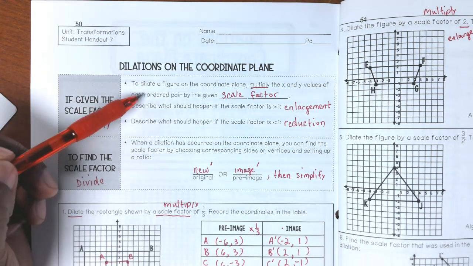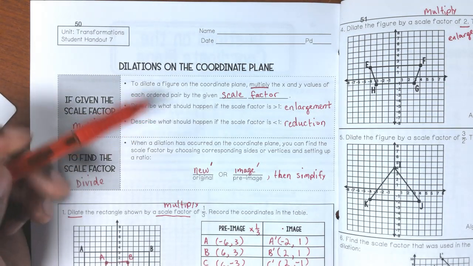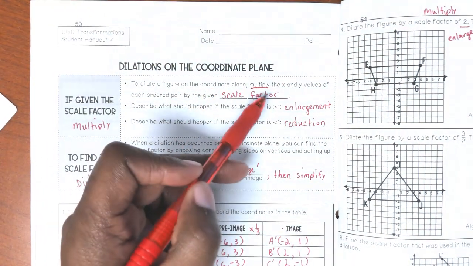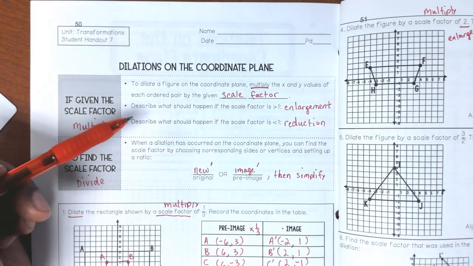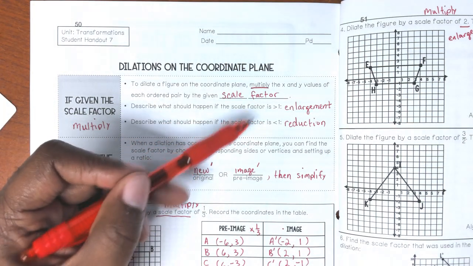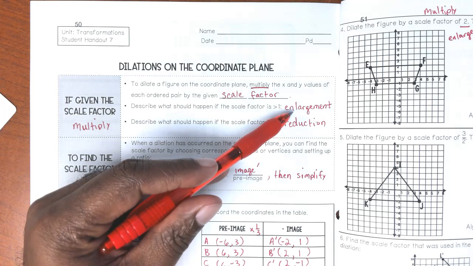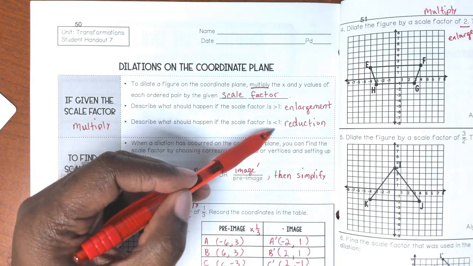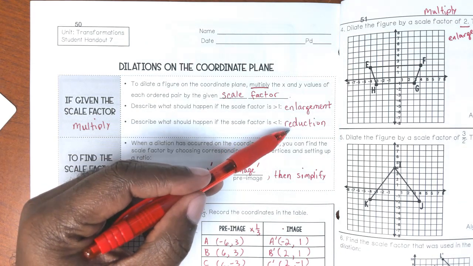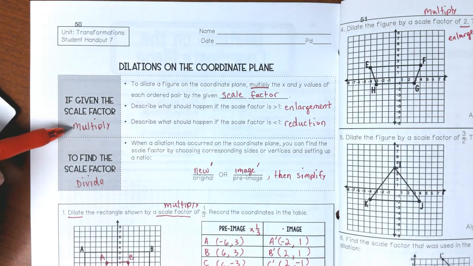Dilations make things bigger or smaller by applying scale factor. Basically, to dilate, we're going to multiply x and y, or everything there, by a given scale factor. If our scale factor is more than one, it results in an enlargement, or the figure gets bigger. If the scale factor is less than one, then the figure gets smaller and results in a reduction. Hint: if given scale factor, multiply.